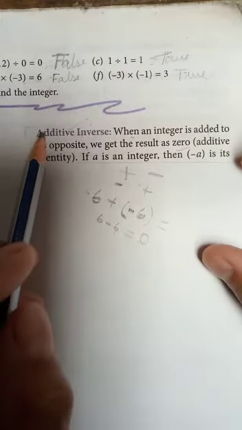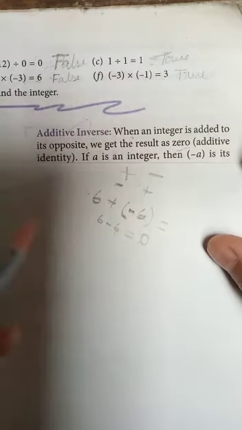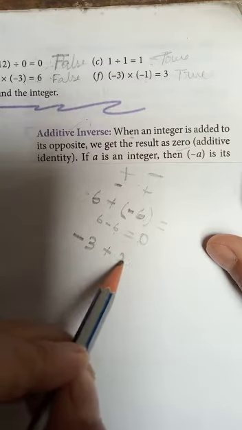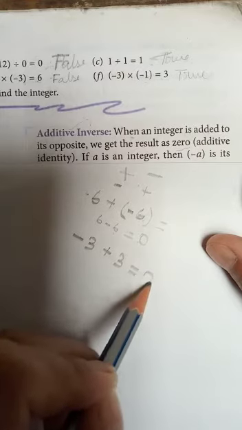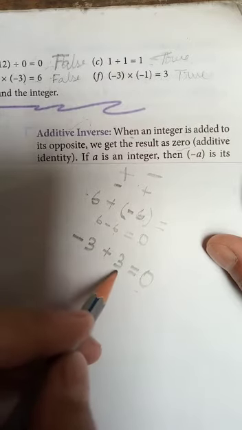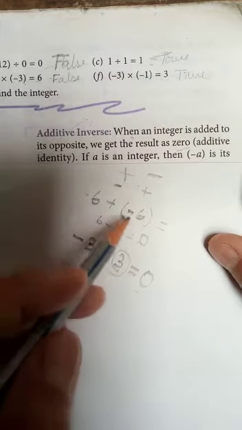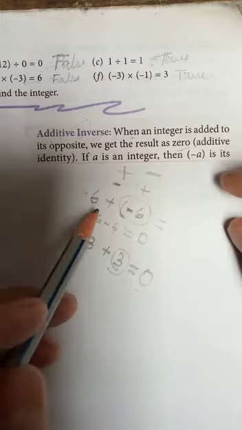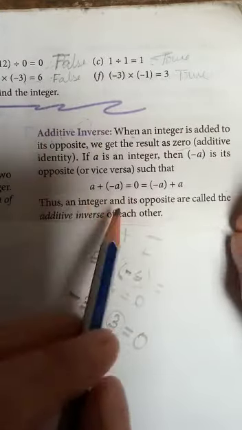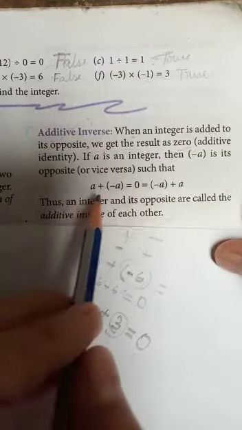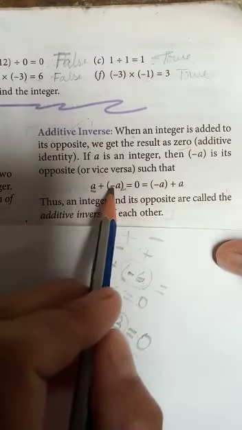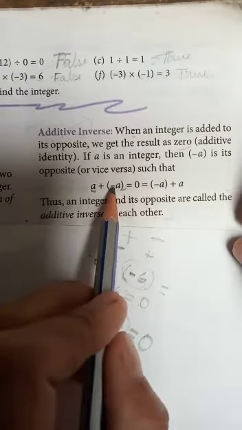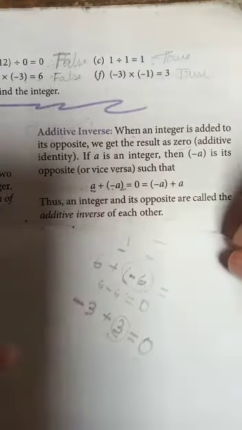Such numbers we call additive identity. So remember, when we have any number, we may add another number to it so that it gives us the answer 0. Those numbers we call additive inverse, sorry, not identity. Remember, what will be the additive inverse? The number will be the same but only opposite in sign. If you have plus, the opposite will be minus. If you have minus, the opposite will be plus.